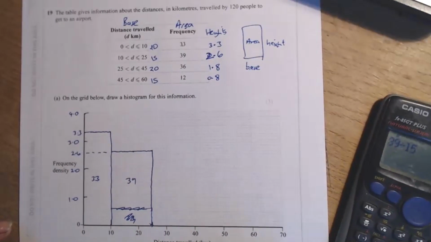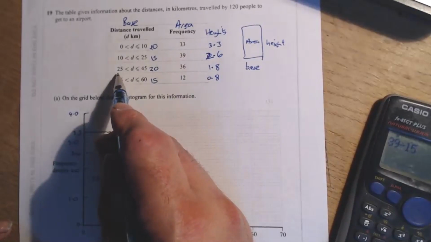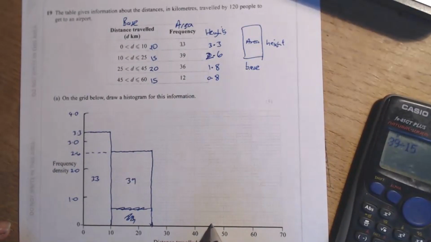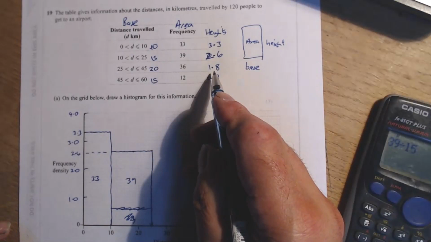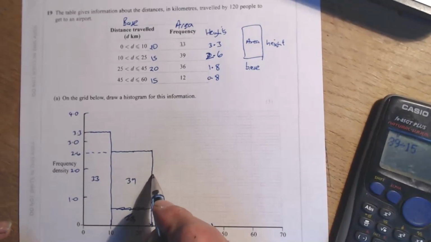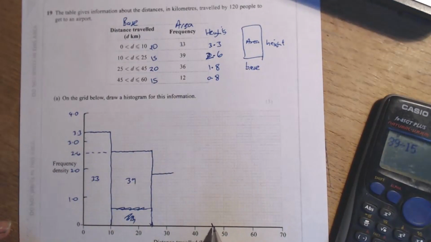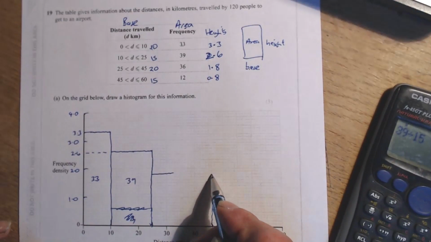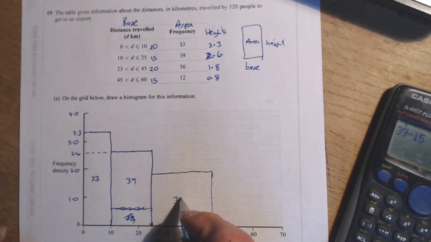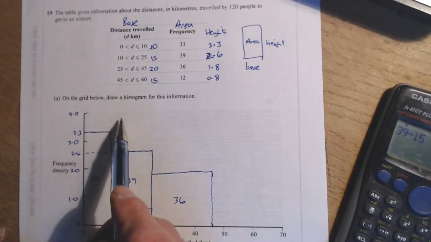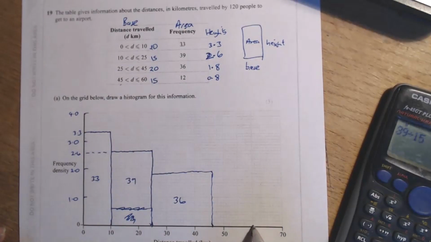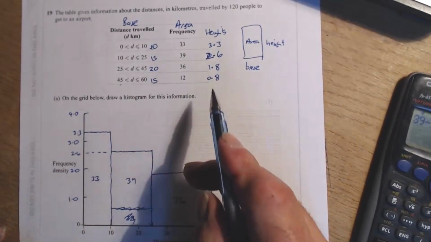Then our third one, we've got a base going from 25 to 45, a height of 1.8. So that's there. Again, you would use a ruler and a pencil. That gives us an area of 36. And finally, our final bar goes from 45 to 60 and has a height of 0.8.